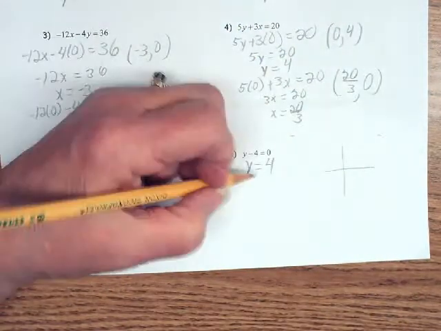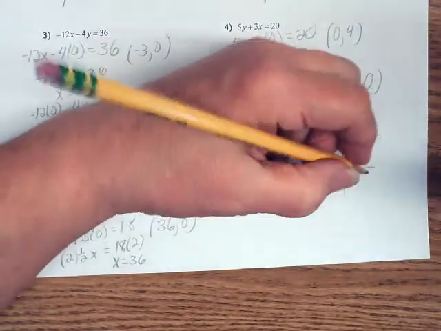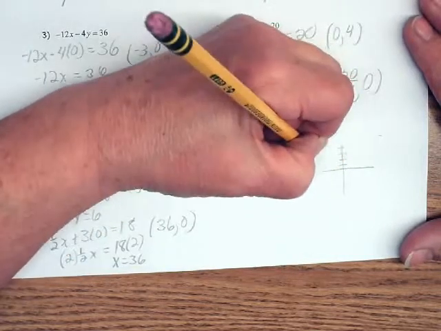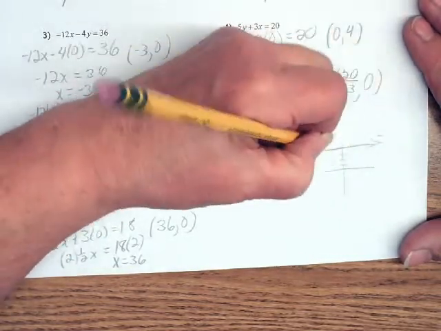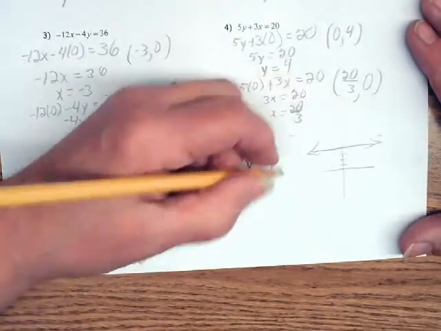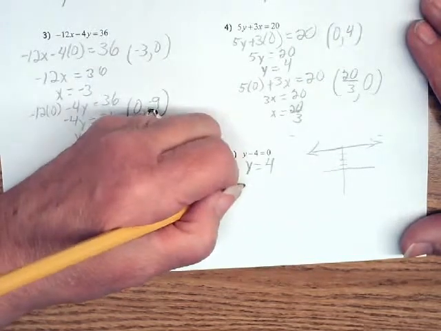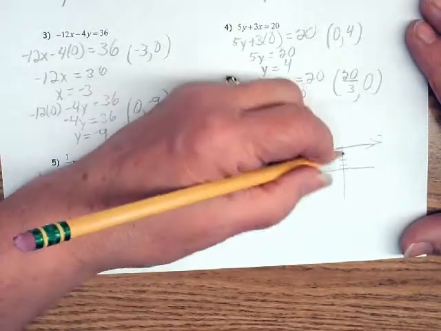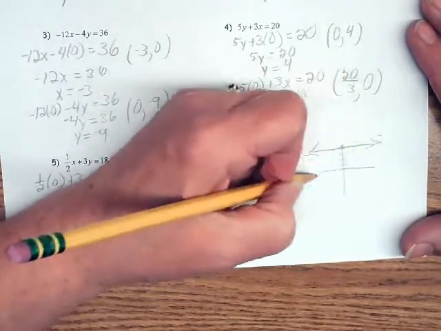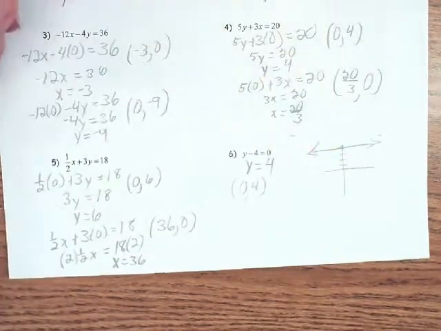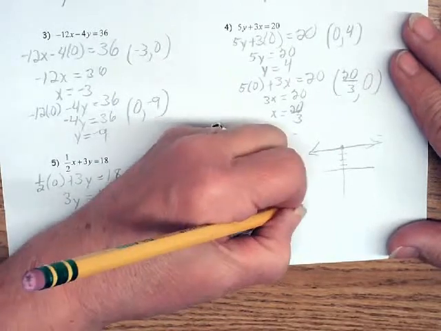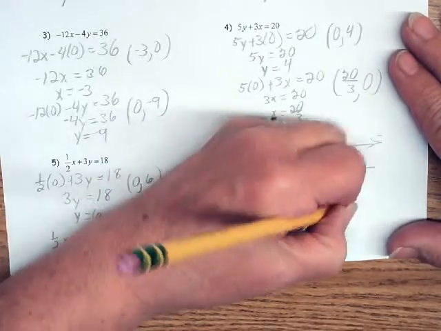Okay, as you recall, when you have y equals, that's going to be a horizontal line. So we go up the y-axis 1, 2, 3, 4 units, and there's the graph of that line. It's just a horizontal line. Of course, it crosses the y-axis at 4, so the y-intercept is at 0, 4. This is parallel to the x-axis, which means it's never going to cross the x-axis. So there is no x-intercept this time.